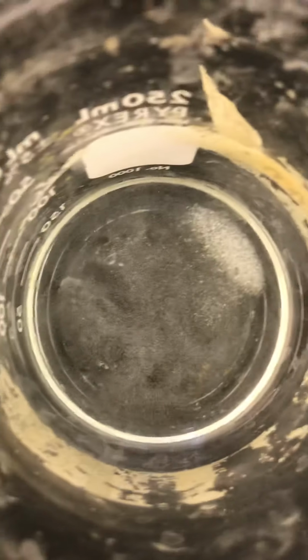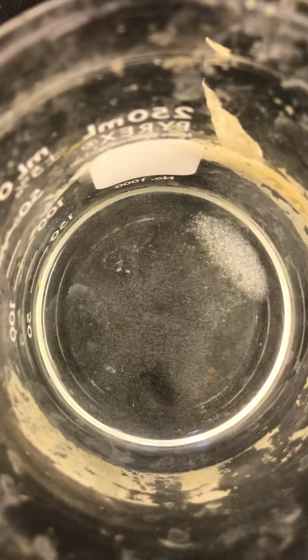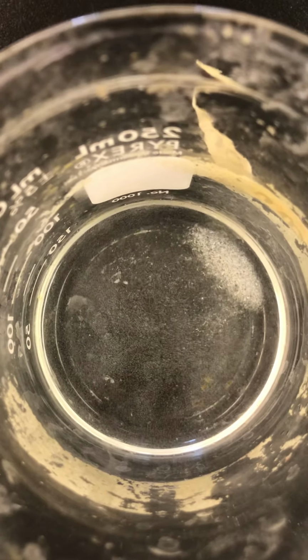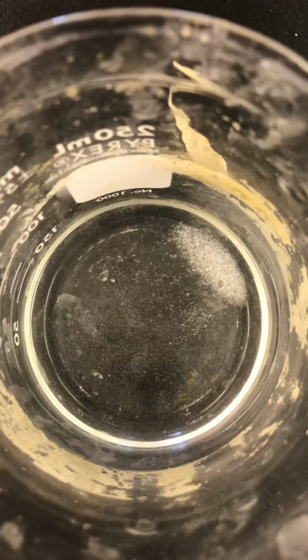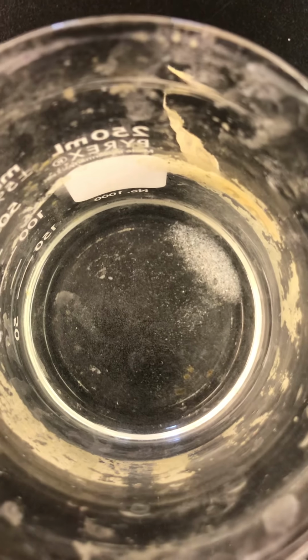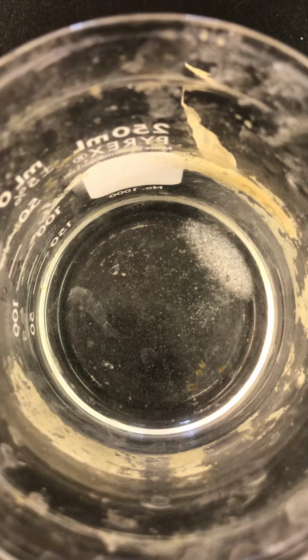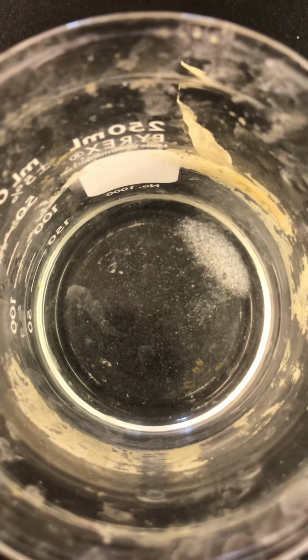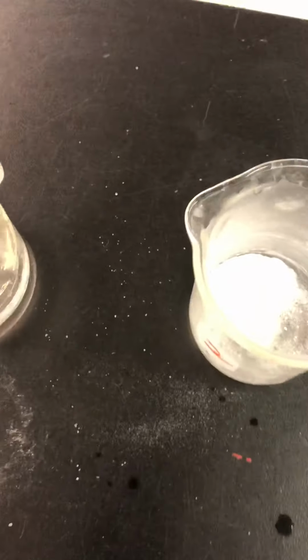And I'm going to show you from above. So if the majority of the solid is gone, then you would say it's soluble. Okay, let's move on to the next one.